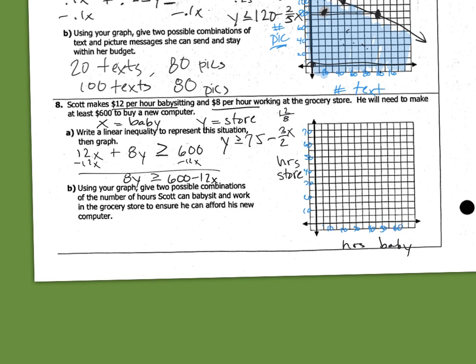So now we can graph the line. So we're going to go up to 75. And then from there, we're going to go down 3, to the right 2. Down 3, to the right 2. I have a hard time drawing a straight line, so I'm just going to keep going. Now this only works because the scale is the same. If the scale was not the same, we couldn't do it this way. We'd have to figure it out. So if you want to use this counting method, you got to keep the scale the same.